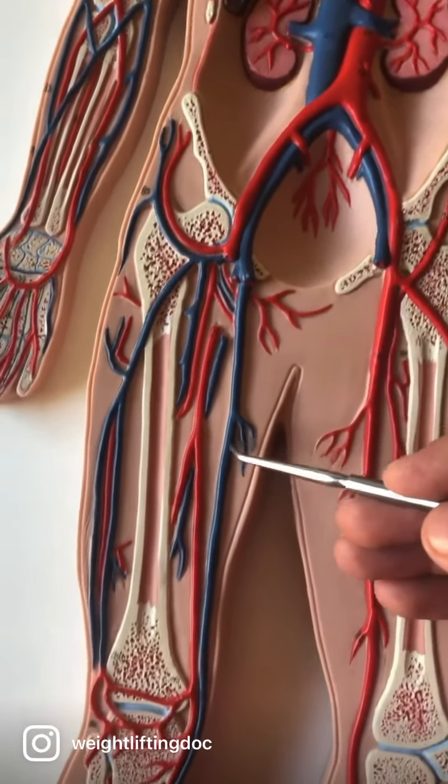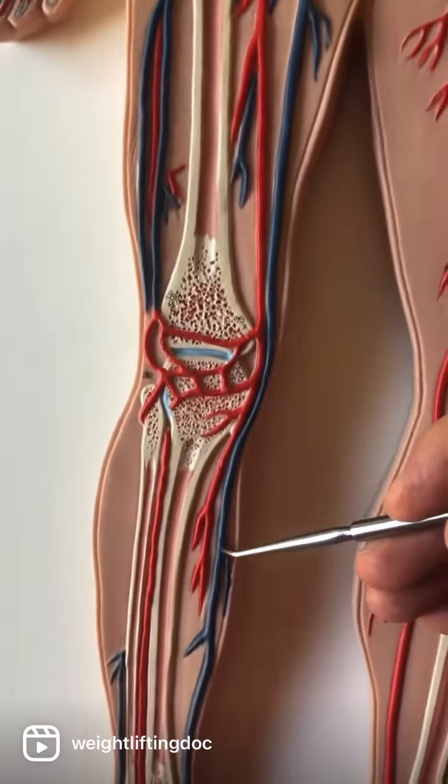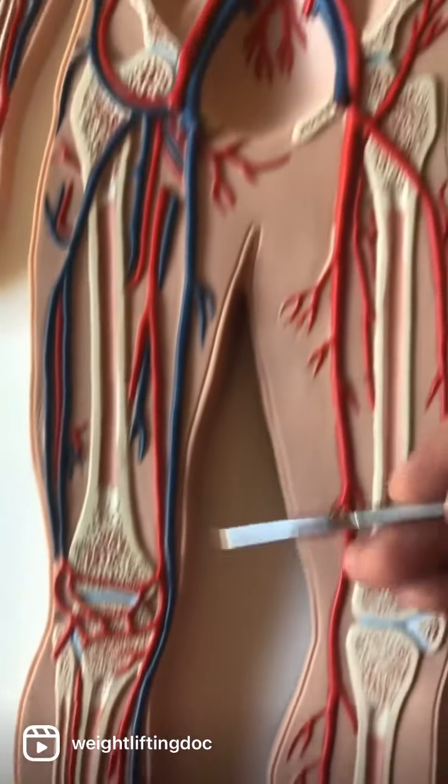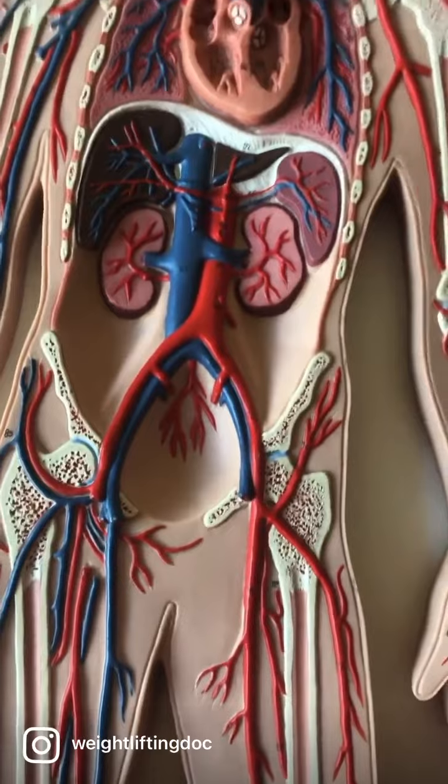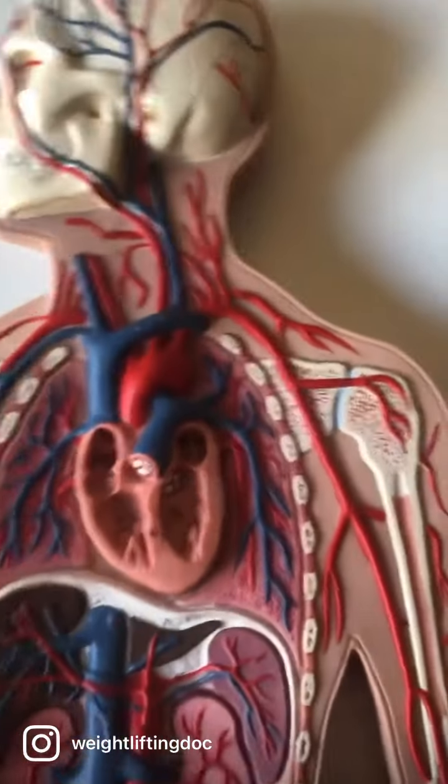However, we've got this guy that runs down the medial aspect of the leg. That is called the great saphenous vein, okay? All right, so let's go back up.